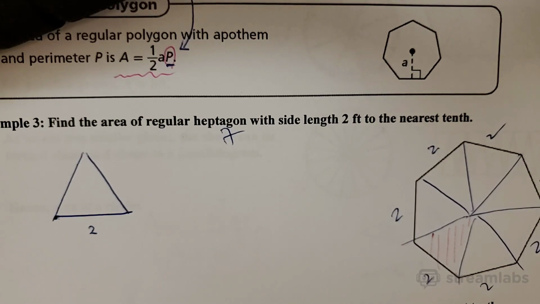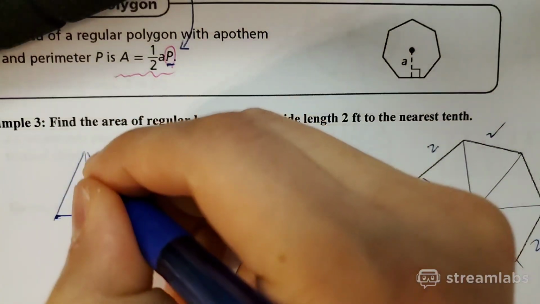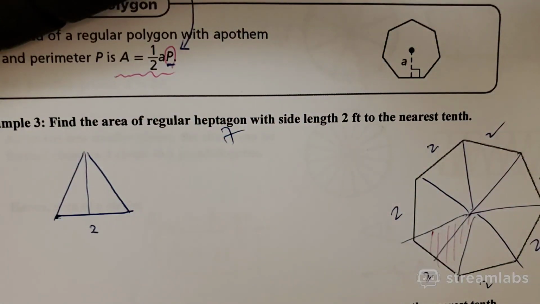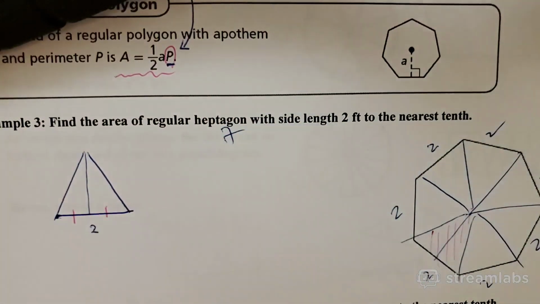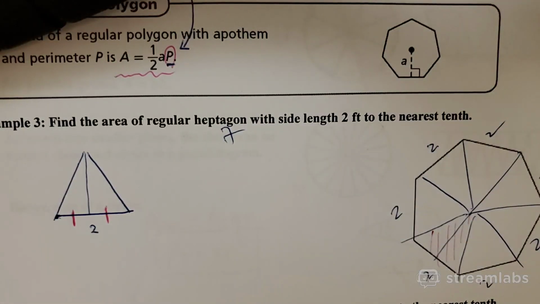So now we need to find the height. To find the height, I'm gonna cut this in half. So 1 and 1. We're good with that because 2 cut in half is 1.